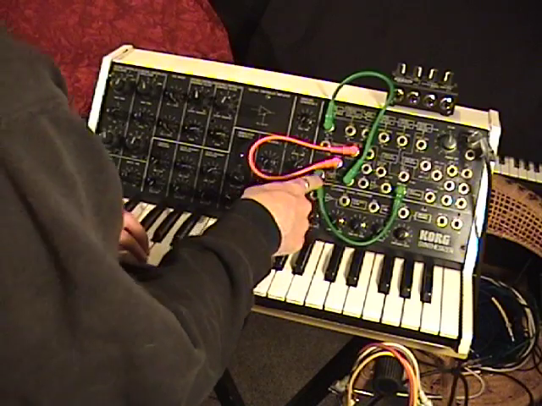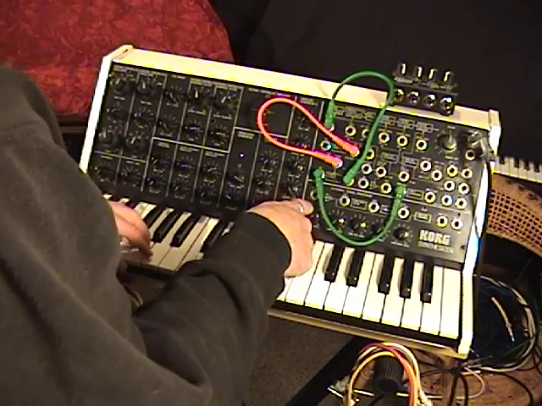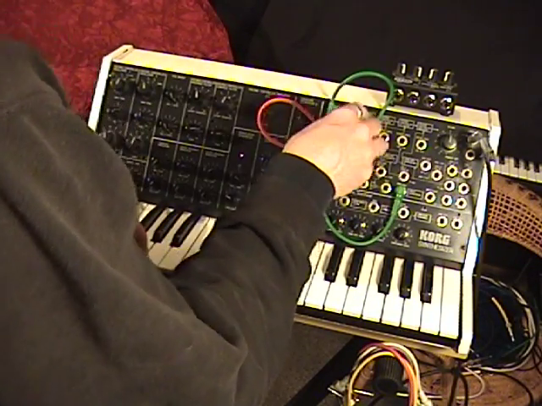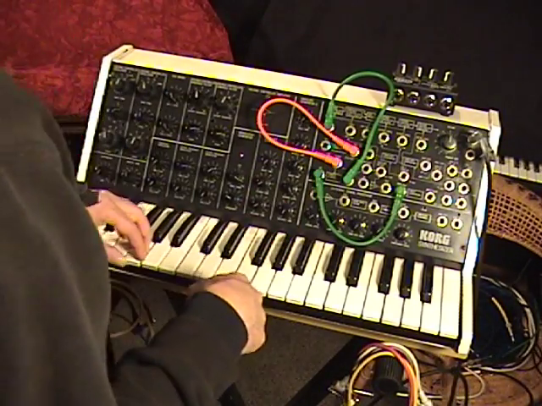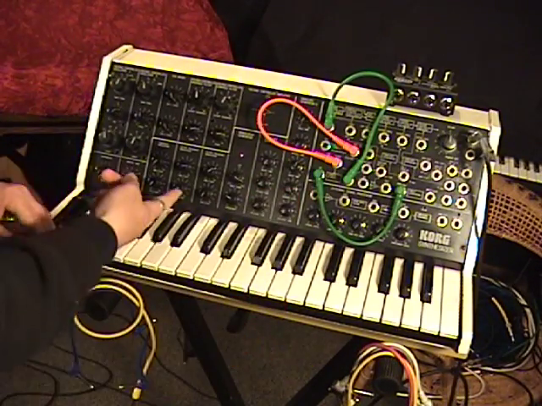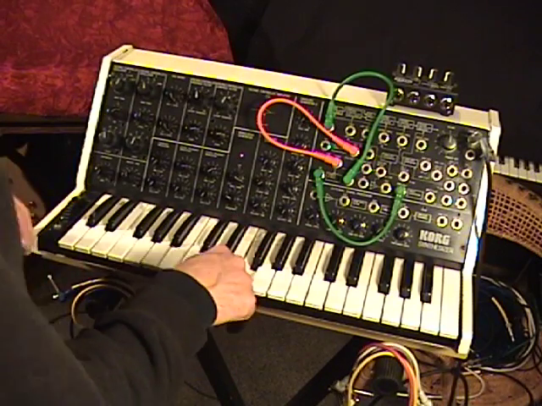And the sample and hold is taking random samples of the noise input, choosing and holding them with the clock input and outputting them as a modulation source, and that's why we're getting these super cool sounds out of the filters.